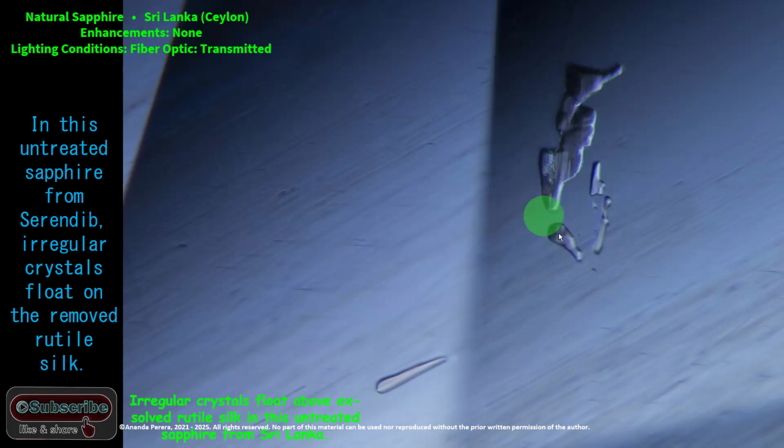Irregular crystals float on the removed rutile silk. These rutile silks are removed, and these irregular crystals are floating there. This tells us it is an unheated or untreated sapphire. These are the natural birthmarks.